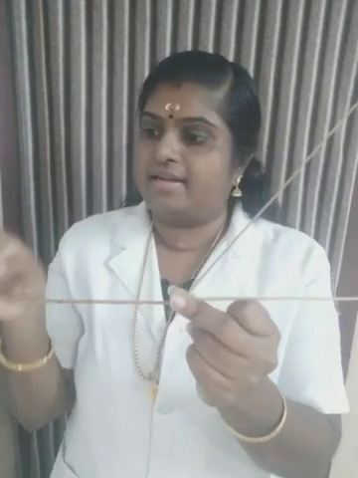In other words, a linear pair means here two angles are there, isn't it? The sum of these two angles should be 180 degrees. The sum of this angle and this angle is 180 degrees. Then we can say these two angles form a linear pair.